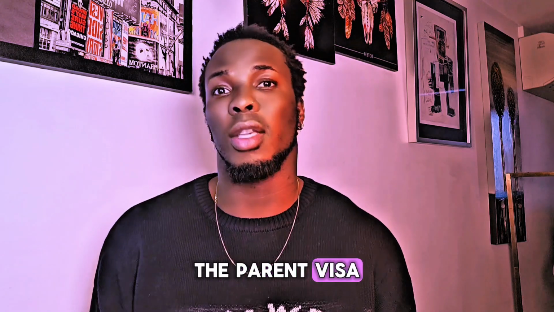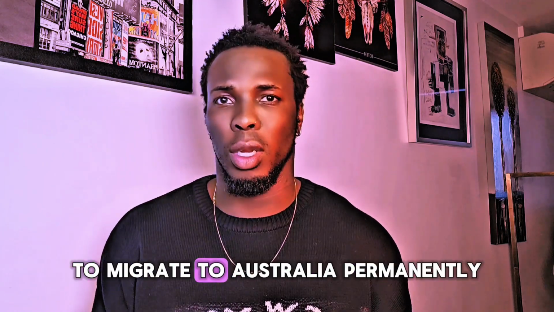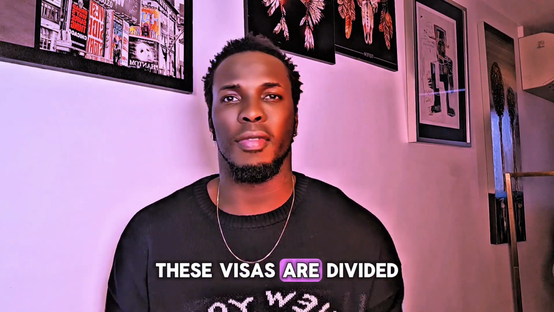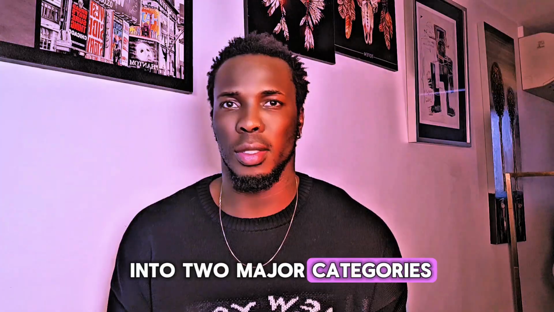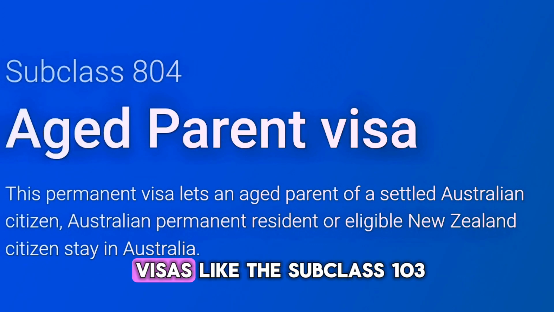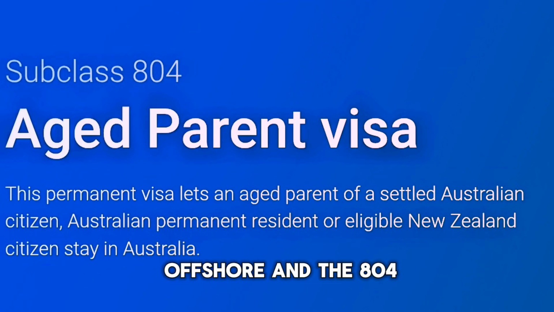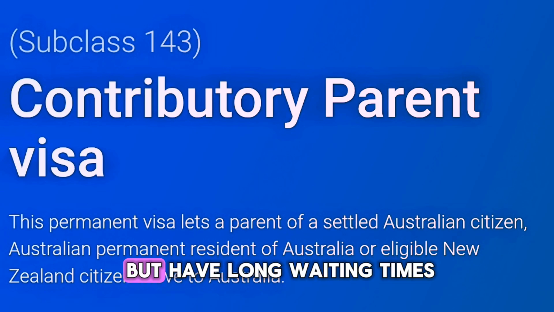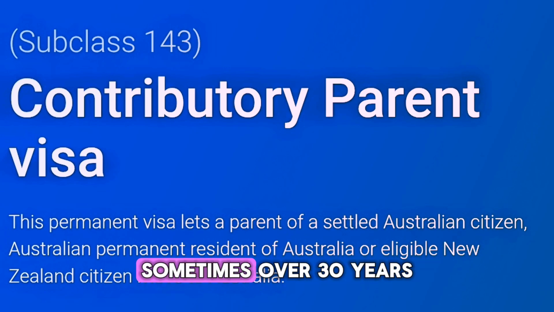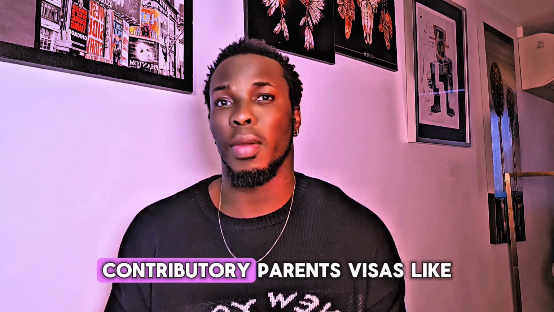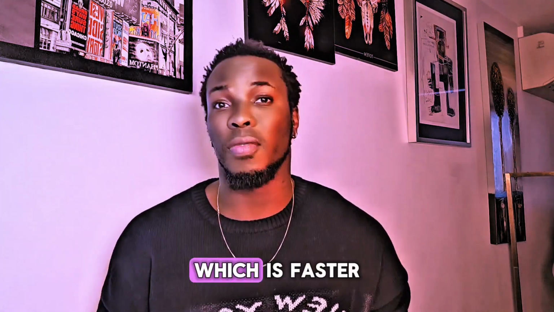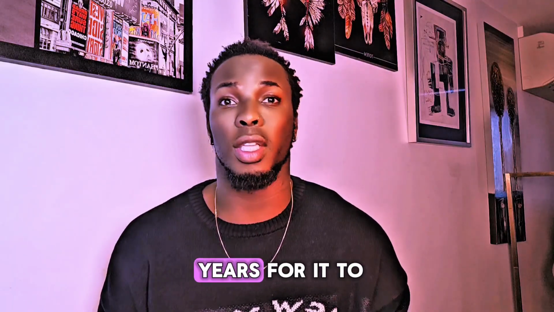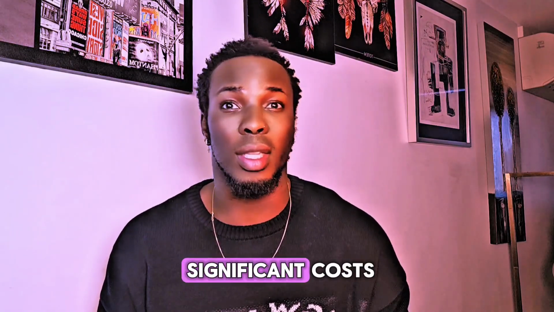The parent visa allows parents of settled Australian citizens or permanent residents to migrate to Australia permanently. These visas are divided into two major categories: the non-contributory parent visas, like the subclass 103 offshore and the 804 onshore, which are more affordable but have long waiting times, sometimes over 30 years. Contributory parent visas like subclass 143 and 864, which is faster, around 2 to 6 years for it to be approved, but it comes with significant costs.